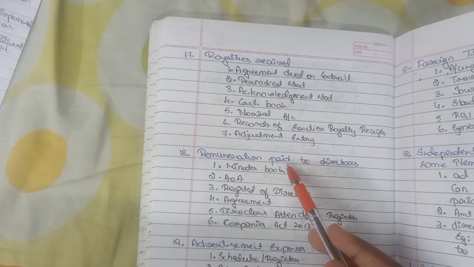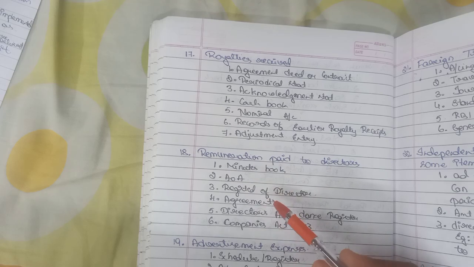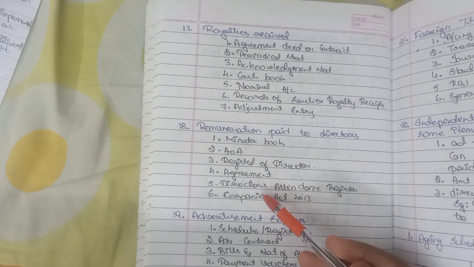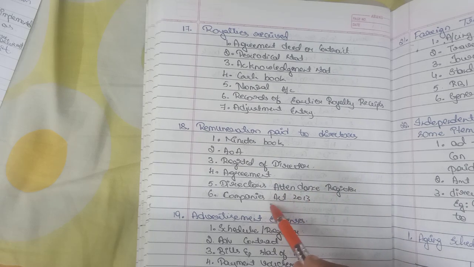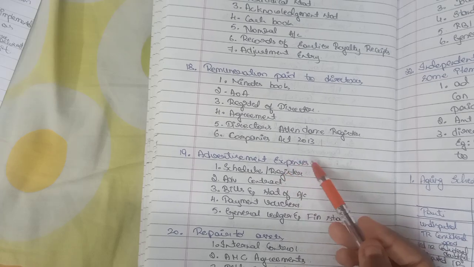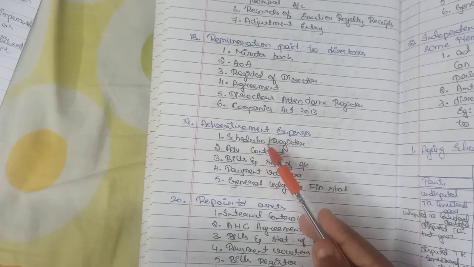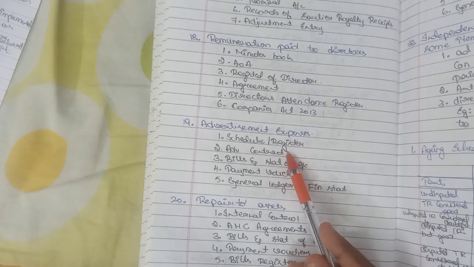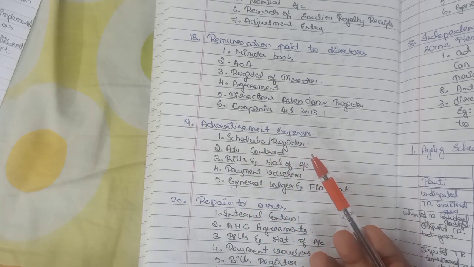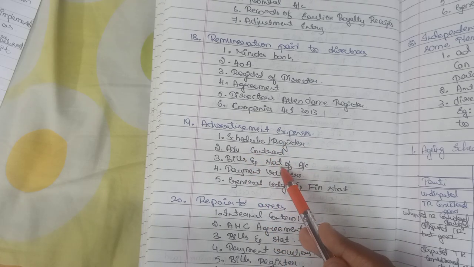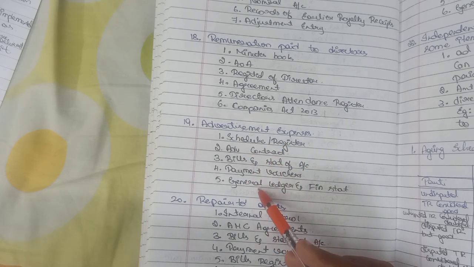Remuneration paid to directors: we have to check the minutes book, AOA, register of directors, agreement, directors' attendance register, and follow the Companies Act 2013 to disclose. For advertisement expense, we have to know the schedule or register where we mention how much we have paid on which medium, etc. Advance contract: bills and statement of account, payment vouchers, general ledger and financial statements.